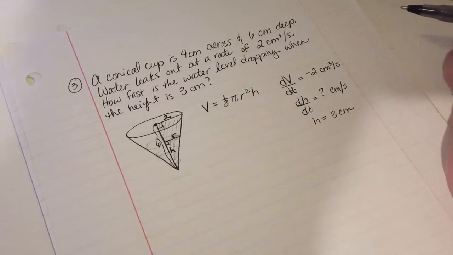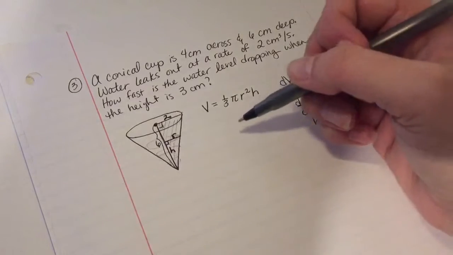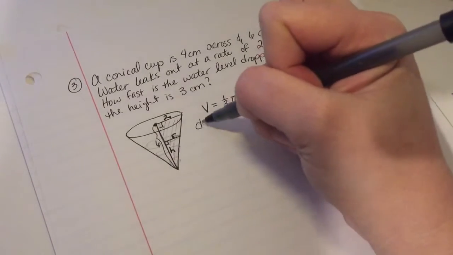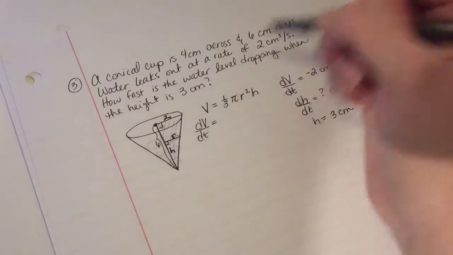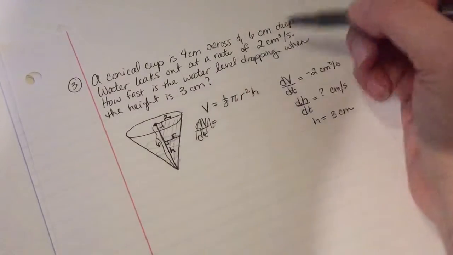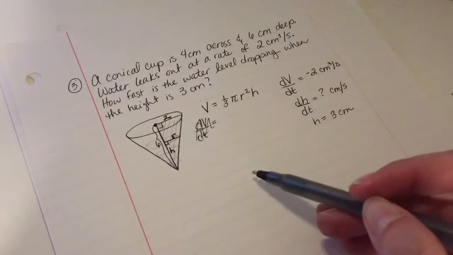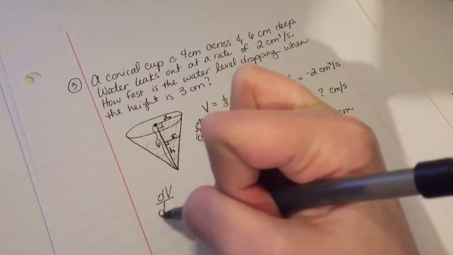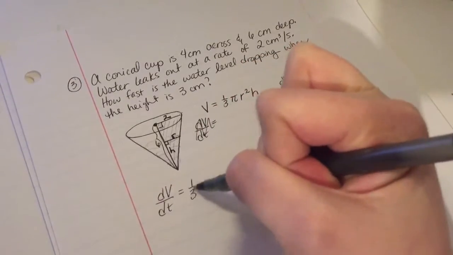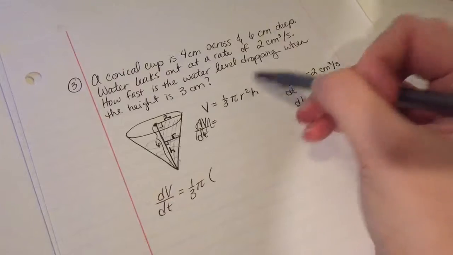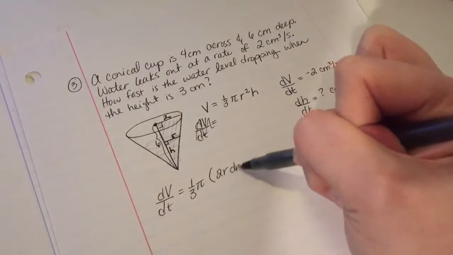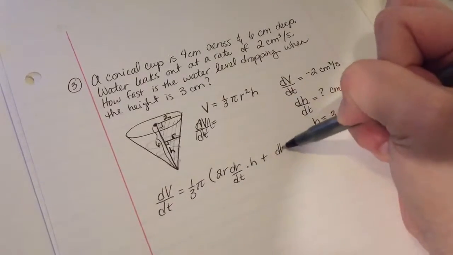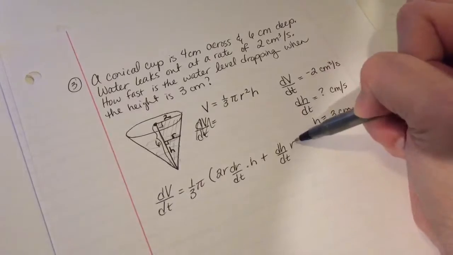Okay, so now I need to figure out, well, I'm not sure what to do, so I'm just going to do the derivative. So dV/dt equals, I'm not going to have enough room. I'm going to need to do a product rule here. Okay, so dV/dt is 1/3 pi, and then 2r dr/dt times h plus dh/dt r squared.